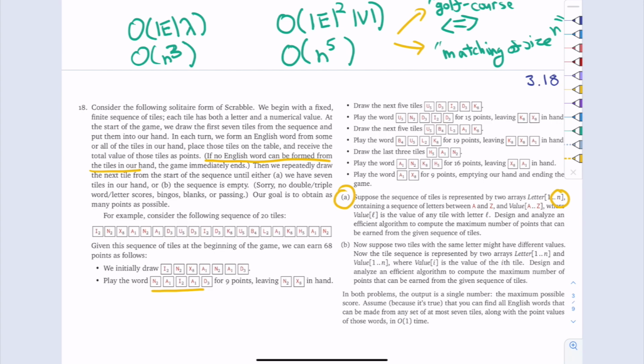Looking through all the words. Because there are only 7 letters, maybe it's 3 to the 7 or something. Return like a polynomial number of words.